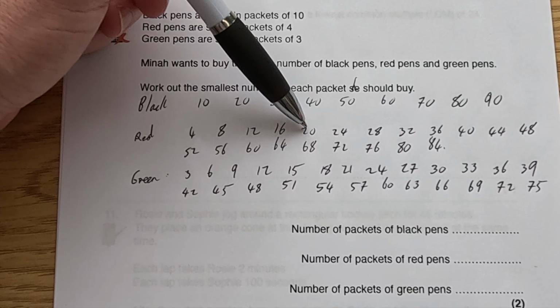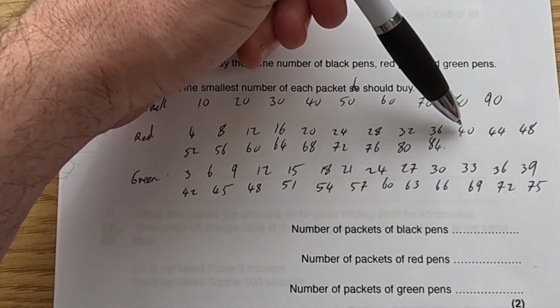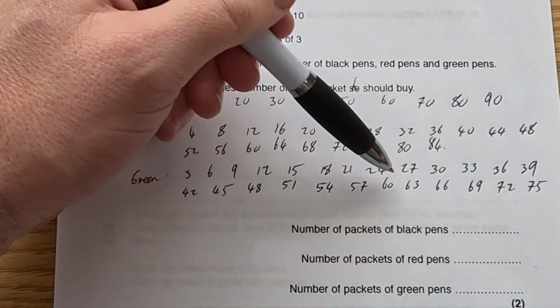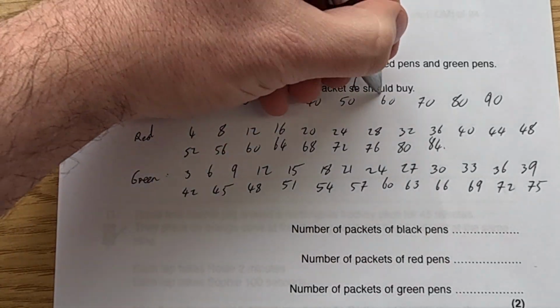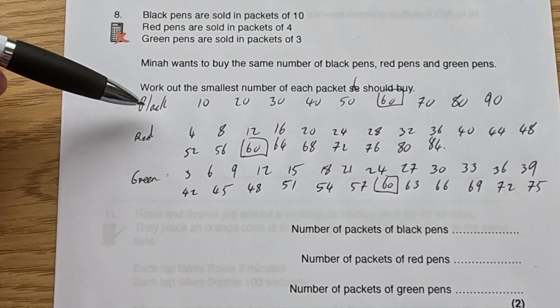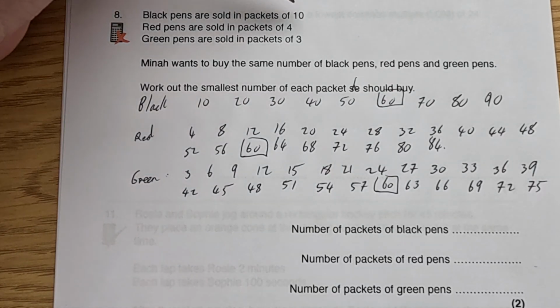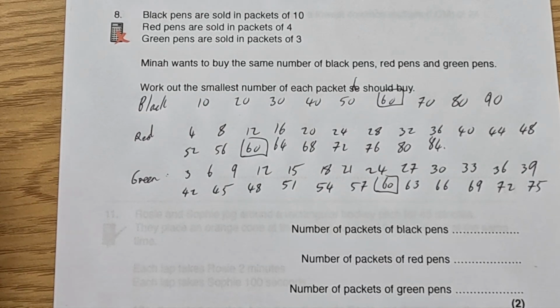So here we've got 20. No. We've got 40. No. We've got 60. Yes, there it is. And also there too. So 60. So that means that she can buy 60 black, red, and green pens because they're sold in packets of 10, 4, and 3. So we need to make sure that the number of pens she buys will be a number that's in the 10, the 4, and the 3 times tables. So the lowest multiple of 10, 4, and 3 is 60.